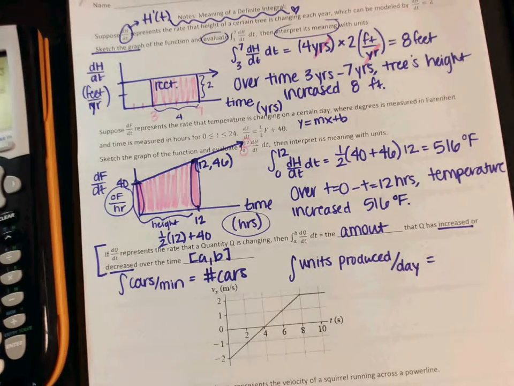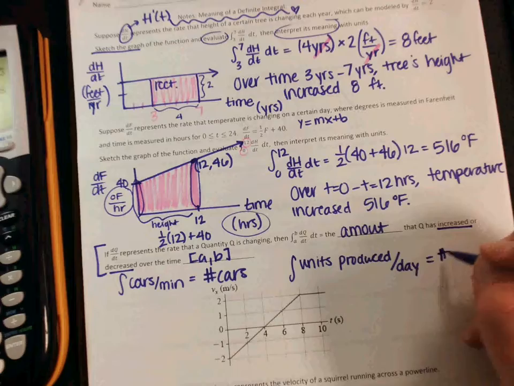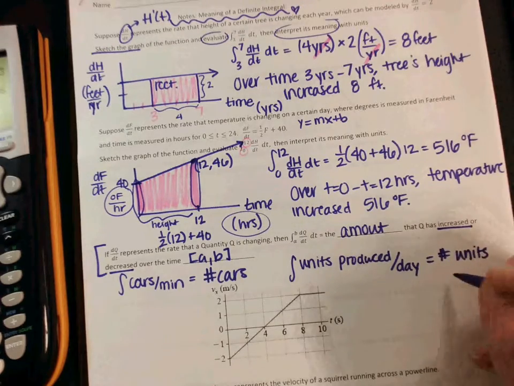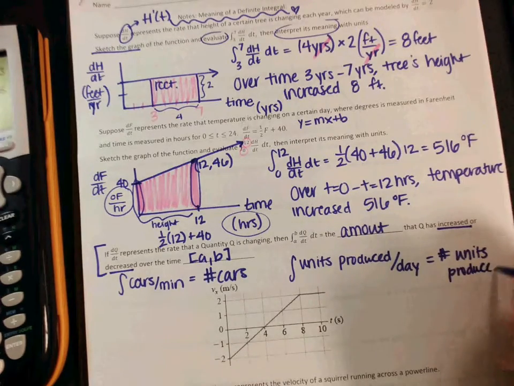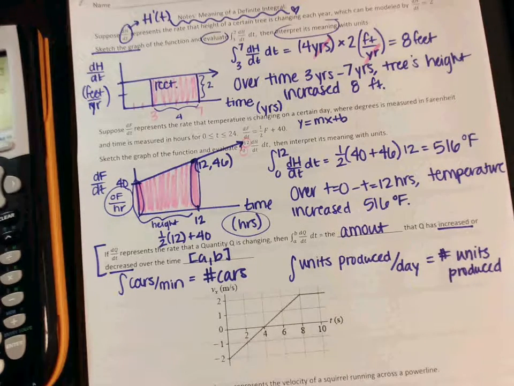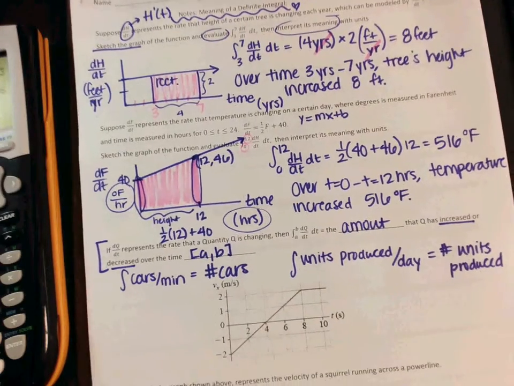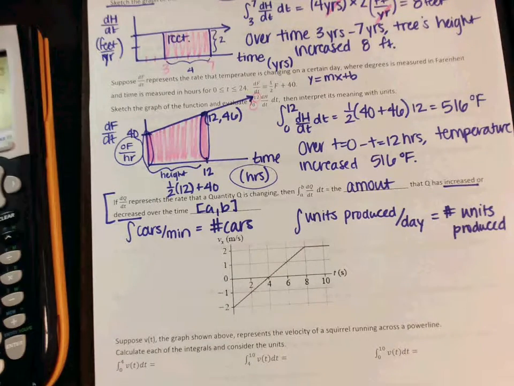What would be left over? The number of units that they produced over whatever time you integrated. Okay, so that bottom unit is going to cross out because area, you're doing length times width, and they eliminate each other. Okay? So now we're going to do it for velocity.